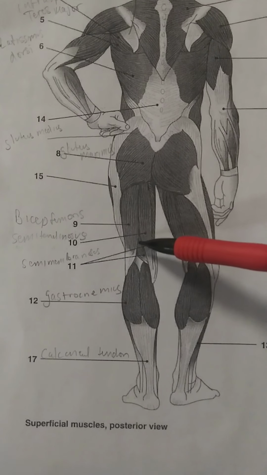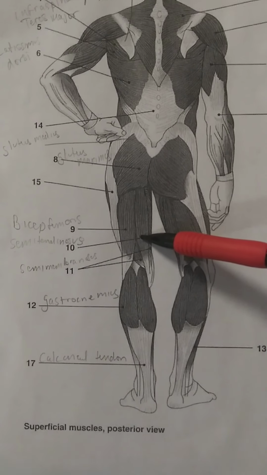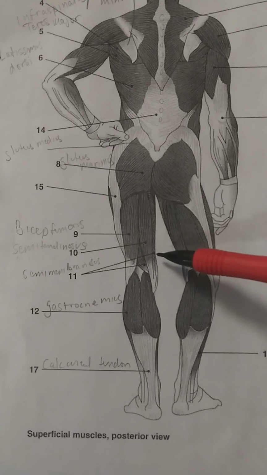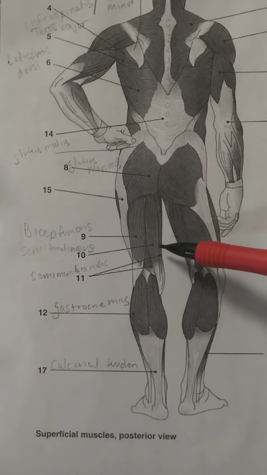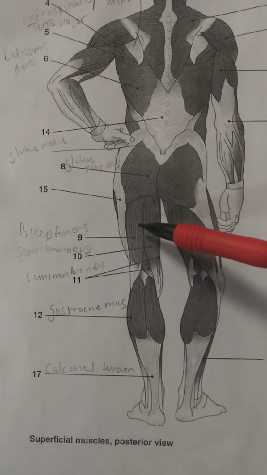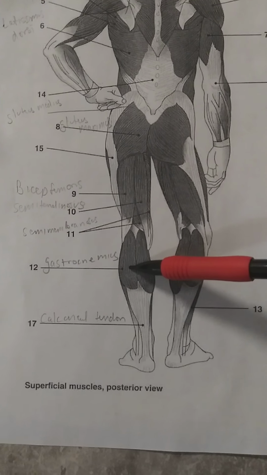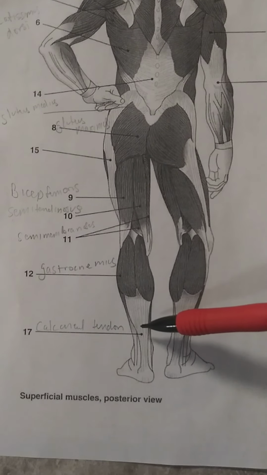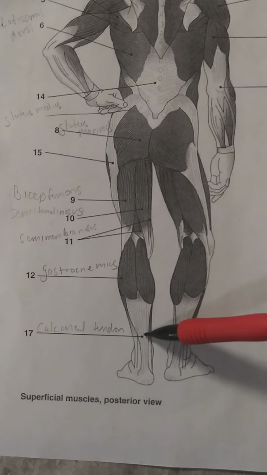And then you have the semitendinosus, which would be the part that's overlapping the semimembranosus. Then you have the biceps femoris right there. And the gastrocnemius would be the calf muscle there. And the calcaneal tendon, or the Achilles tendon, would be right here.